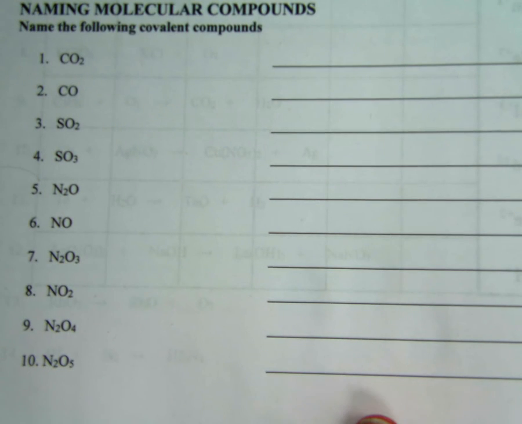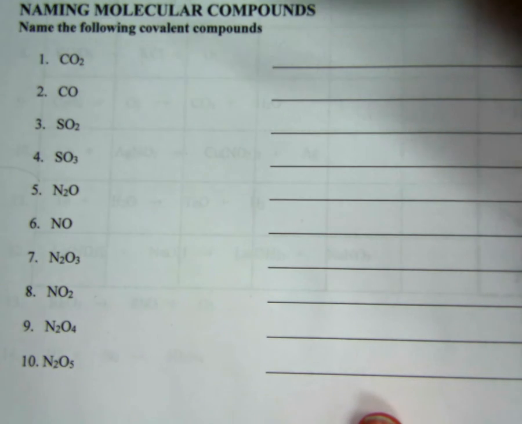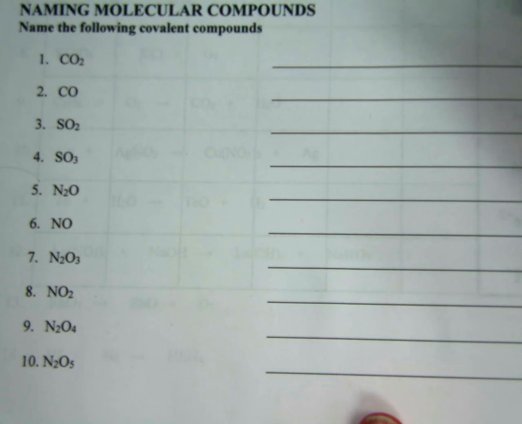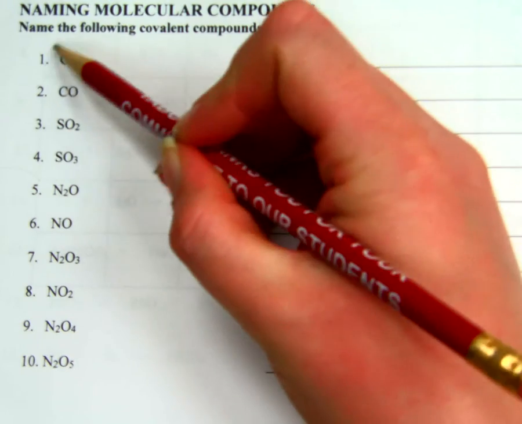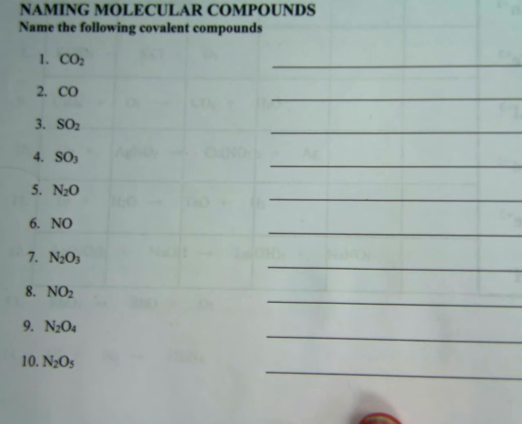Okay, let's take a look at our student review packet. Here we're going to be naming molecular compounds. Again, we'll be naming covalent compounds, or how we can also say that is molecular compounds. So the first thing you want to do is identify that you have a covalent compound. Here we have carbon and we have oxygen. Because they're both nonmetals, we're going to assume that it's a covalent compound.